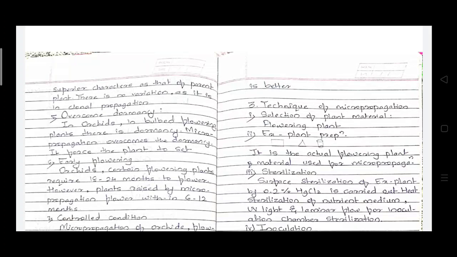Hello students, today we start the remaining part of the previous video, that is techniques of micropropagation. In the last video I discussed the advantages of micropropagation. So let's start techniques of micropropagation.